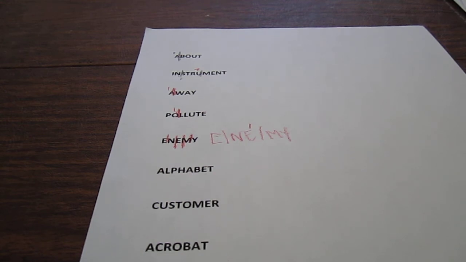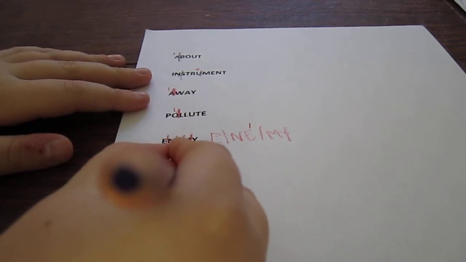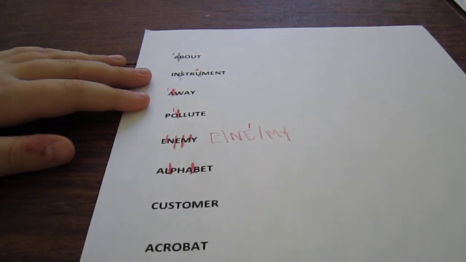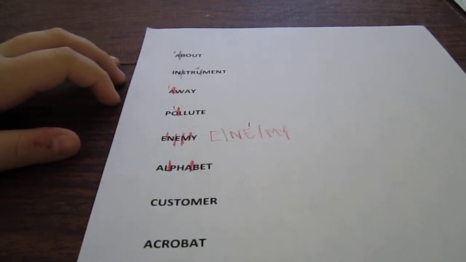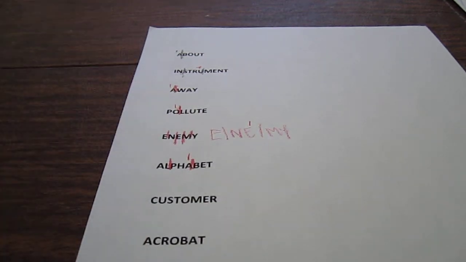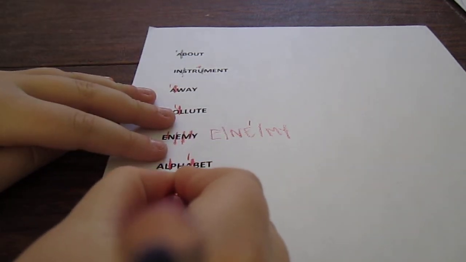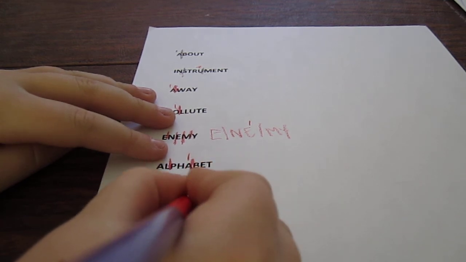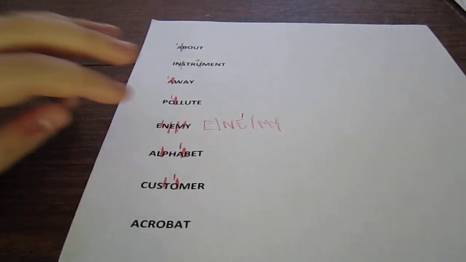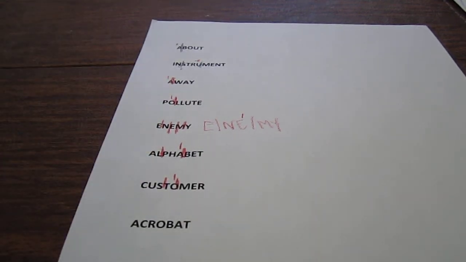Okay, the next word? Alphabet. Okay. Mark that into syllables. And where would the schwa be there? Over which letter? The fa. Very good. Okay, next one. Customer. Okay. And the schwa. Over the O. Very good. Acrobat.